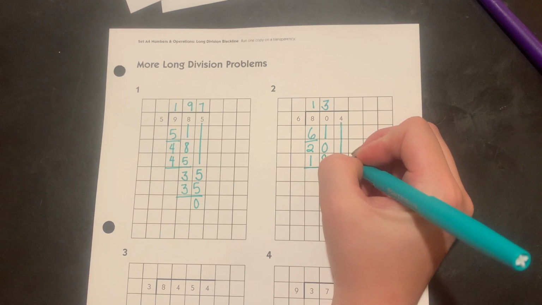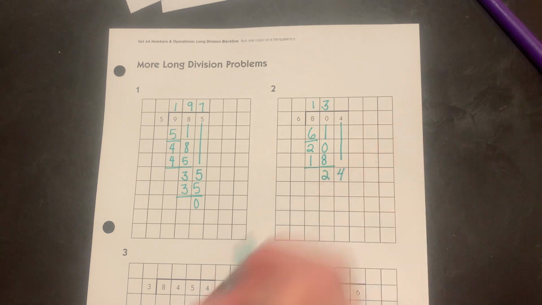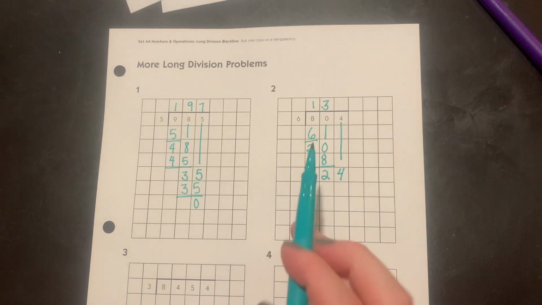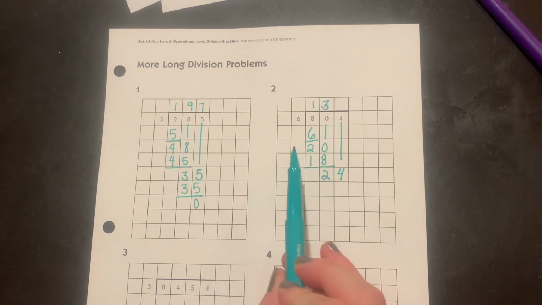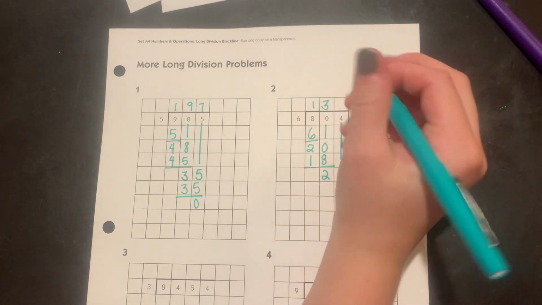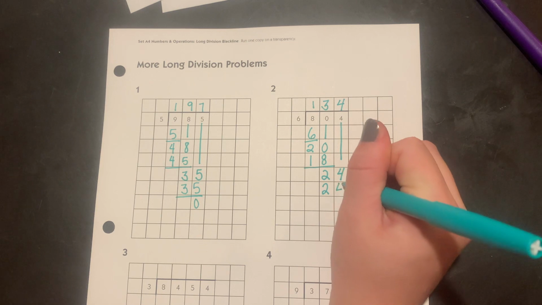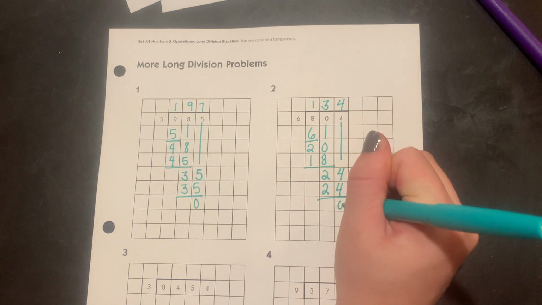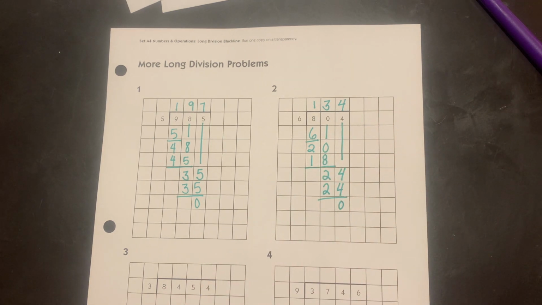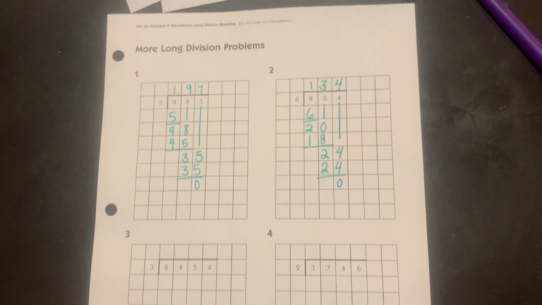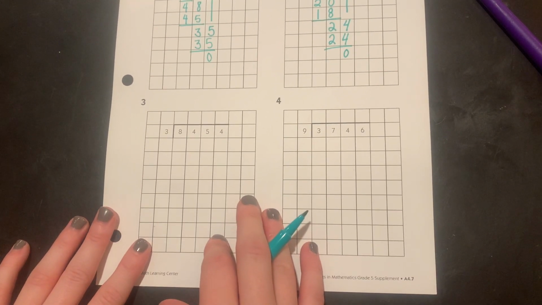We're going to bring down this last digit and put it right beside our 2 for 24. And we said 6 times 3 is 18, so 6 times 4 is 24. So that goes perfect to 24. So 24 minus 24 is 0. So we will have no remainder once again. Let's go ahead and move on to problem number 3 from yesterday.